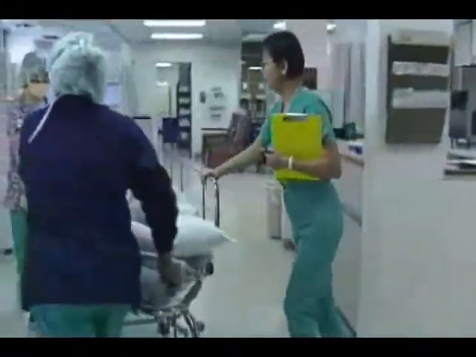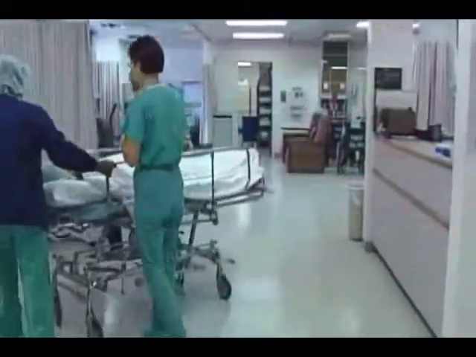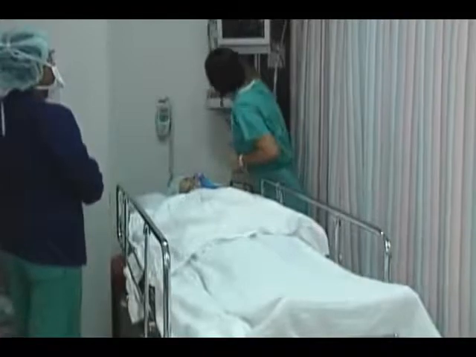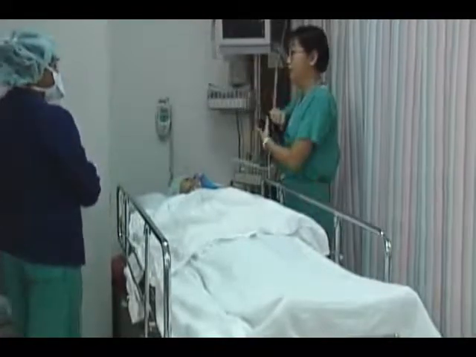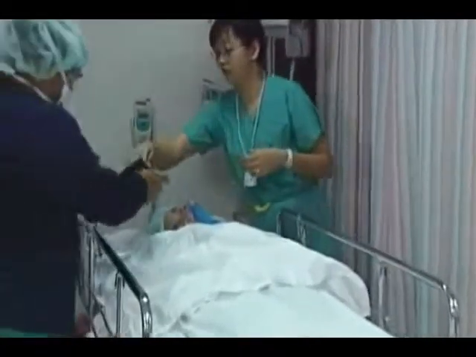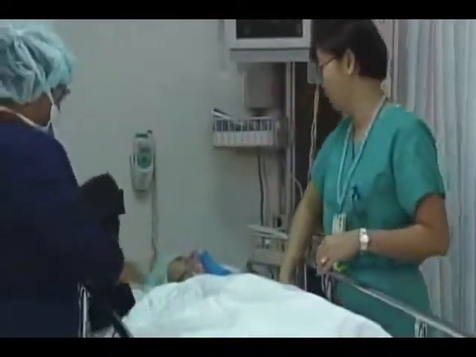The anesthesia care provider and the circulating nurse give the report to the post-anesthesia care unit nurse, who continues the patient's care during the immediate post-operative period. The patient will remain in the post-anesthesia care unit until the discharge criteria are met.